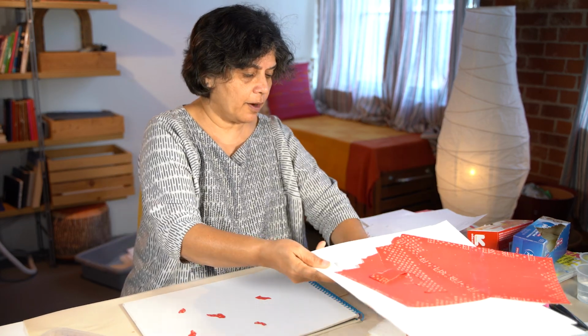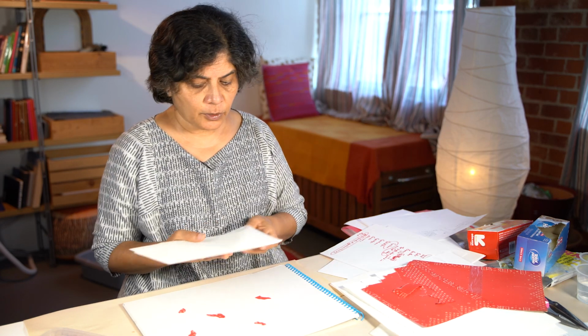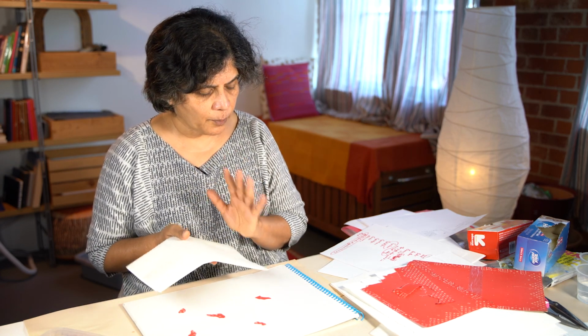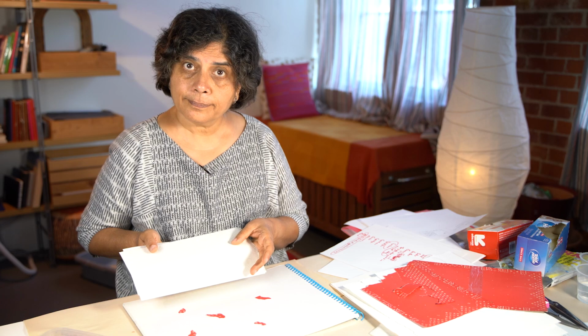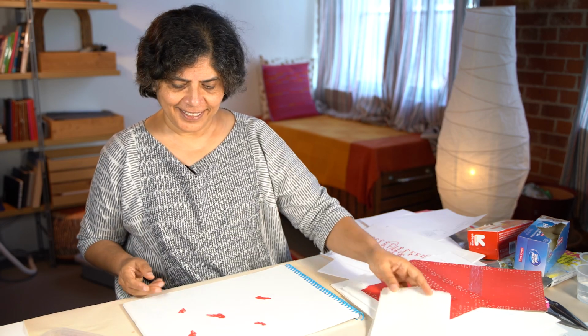Now to tear the sari out. Now I could have the option of using this. I want to use transparent paper. So, oh, this is exciting.